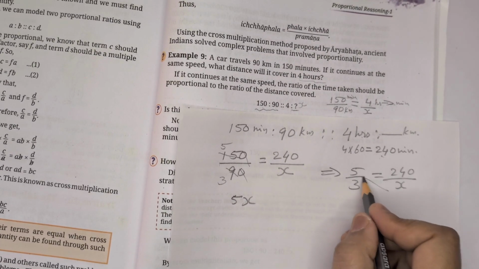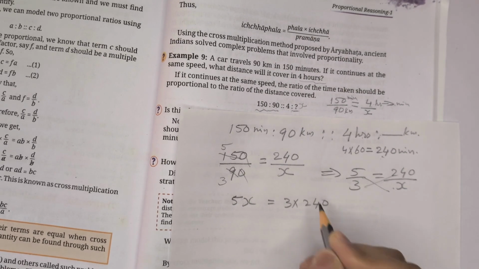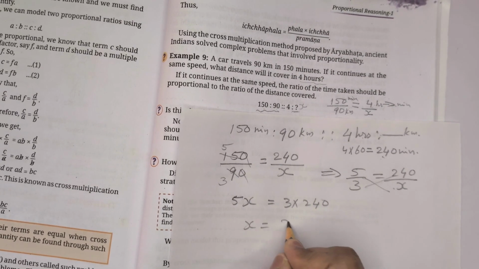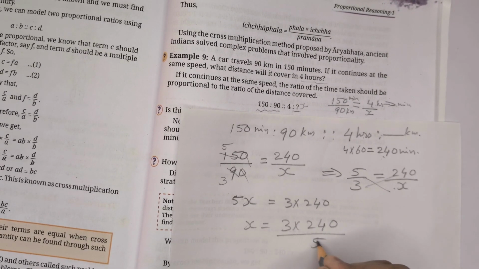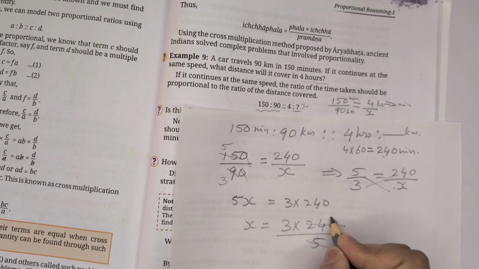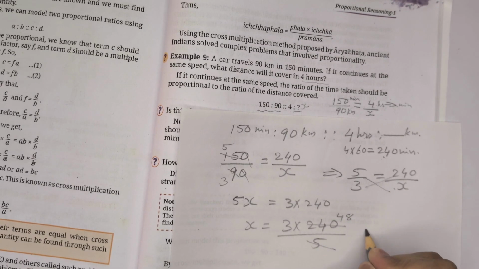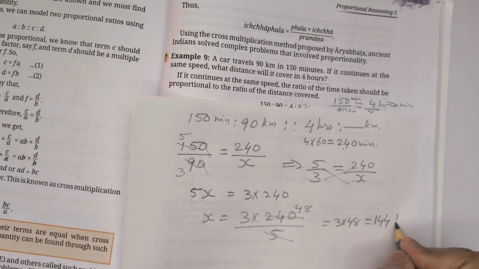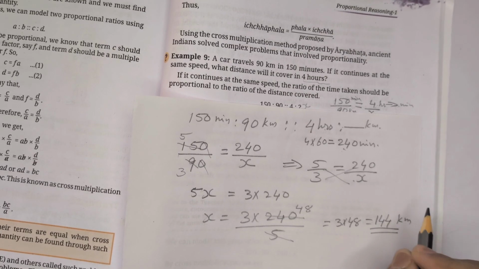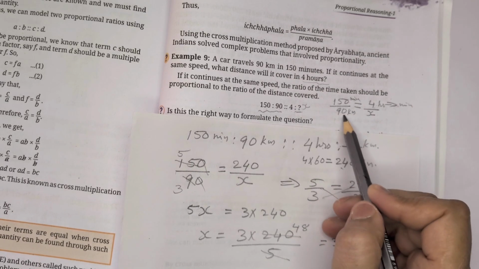When we are cross multiplying, 5 into x is equal to 3 into 240, which means x is equal to 3 into 240, divided by 5. When we are dividing by 5, we get 48. So 3 into 48 is equal to 144 kilometers. So that's the answer.